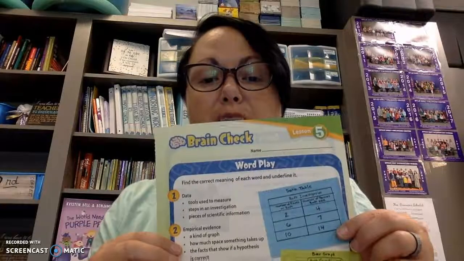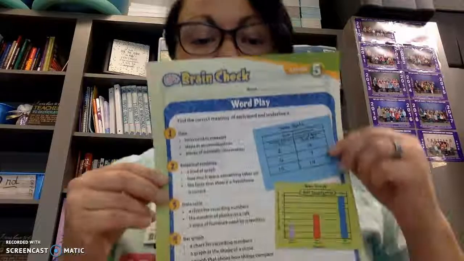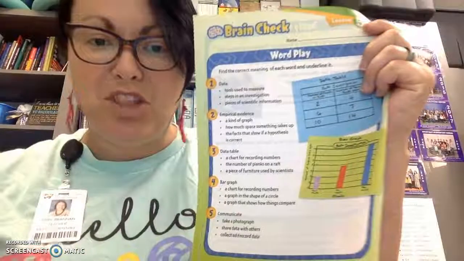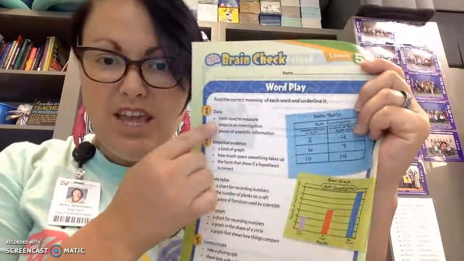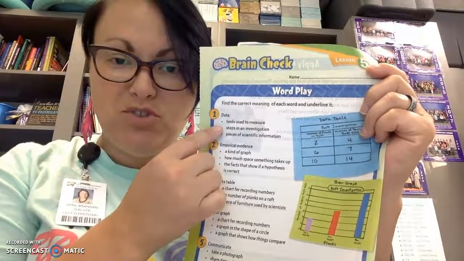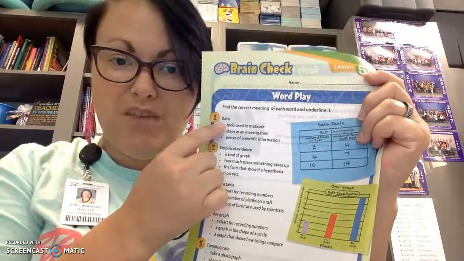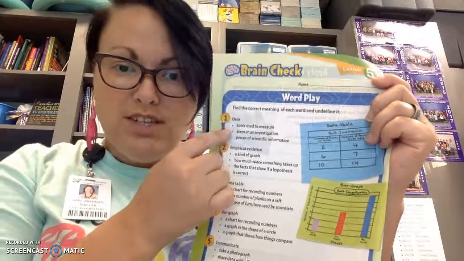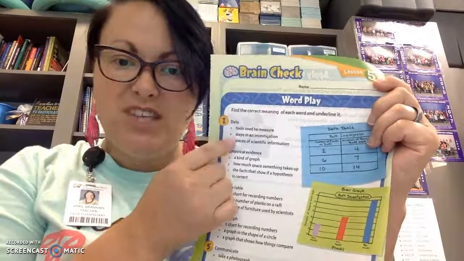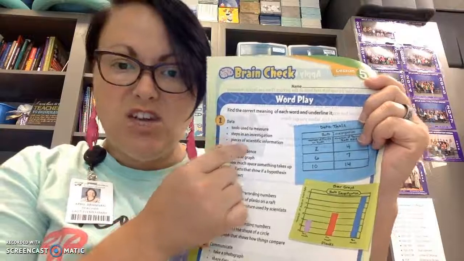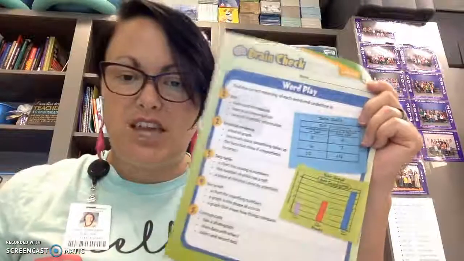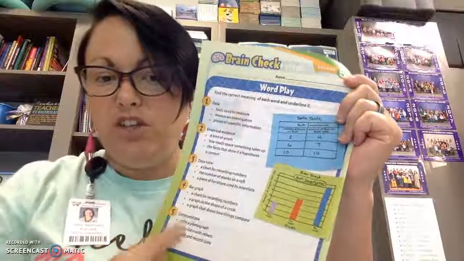But here is what I want you to turn in for this science lesson. Right behind this packet in your green science folder, you should have a brain check, okay? And all it has is some of our vocabulary, and it has some options on what it means. So does data mean tools used to measure, steps in an investigation, or pieces of scientific information? Underline whichever one you think is the answer, and I want you to do that on all of these.